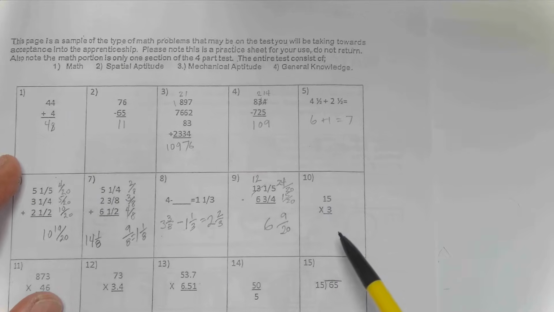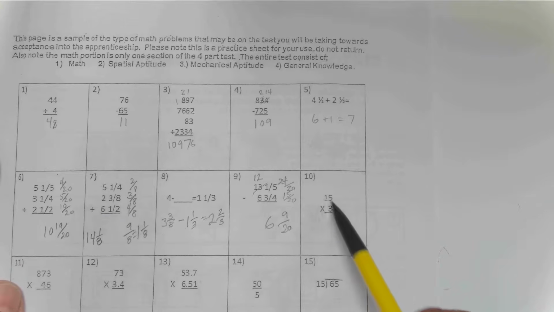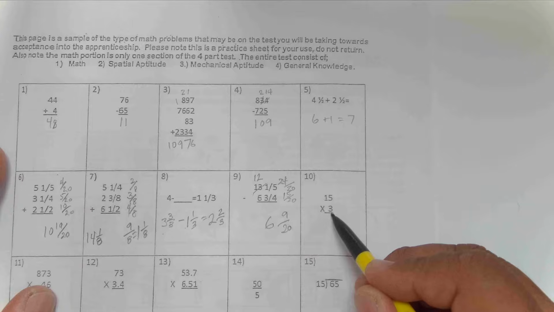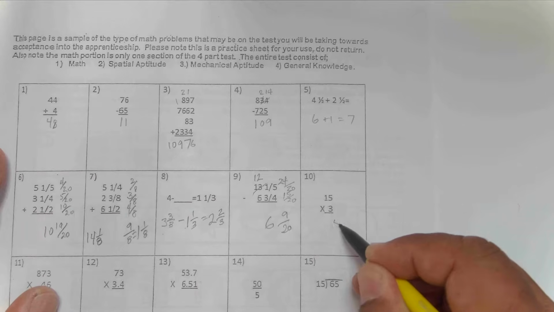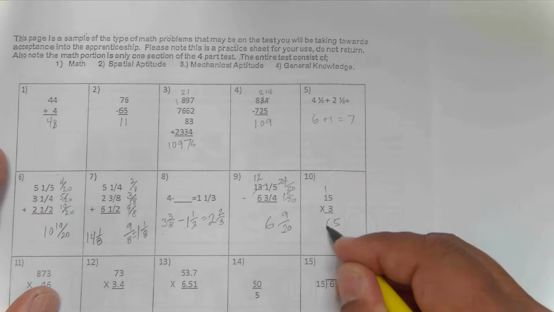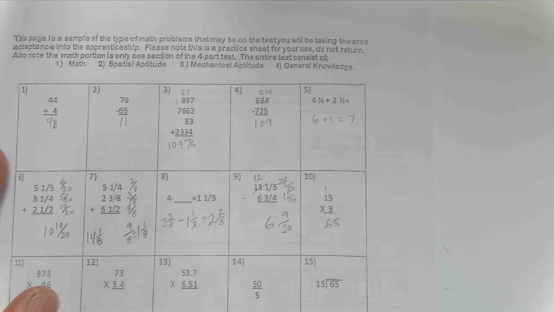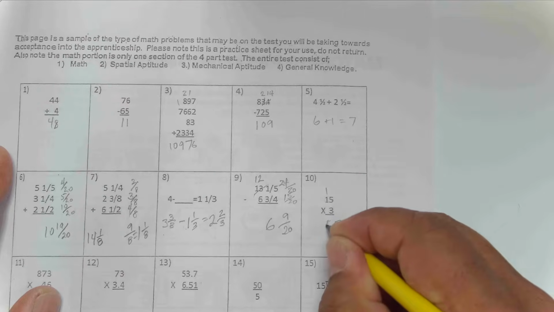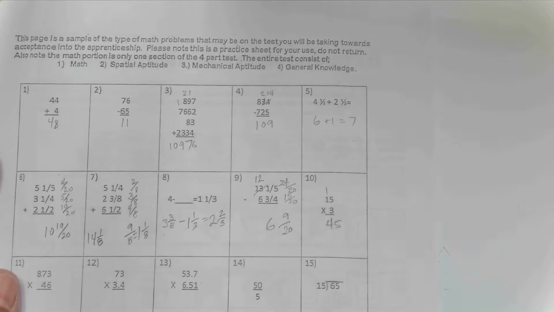Number 10. 15 times 3. 3 times 5, 15, carry the 1. 5 times 1 is 5, plus 1 is 6. Wrong. 4. Answer is 45.